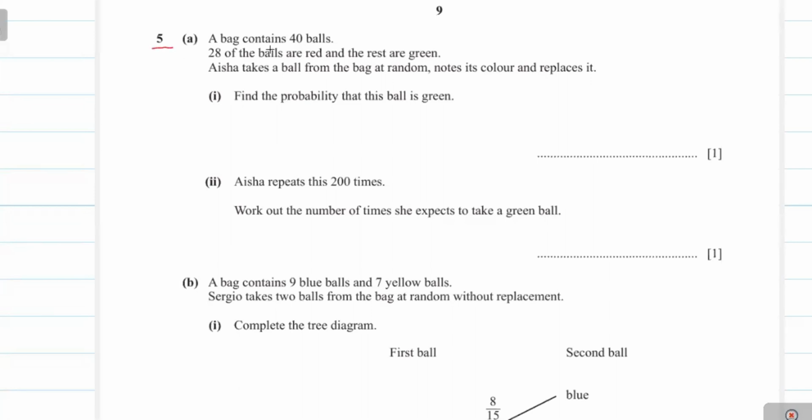Question number 5, part A. A bag contains 40 balls. 28 of the balls are red and the rest are green. Aisha takes a ball from the bag at random, notes its color and replaces it. Find the probability that this ball is green. Now the probability of a green ball is the total number of green balls divided by the total number of balls.